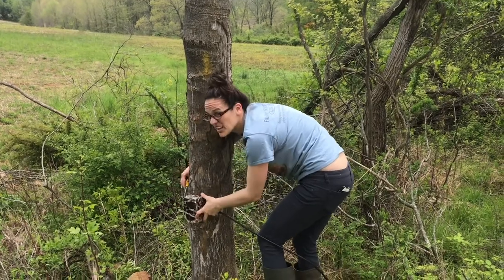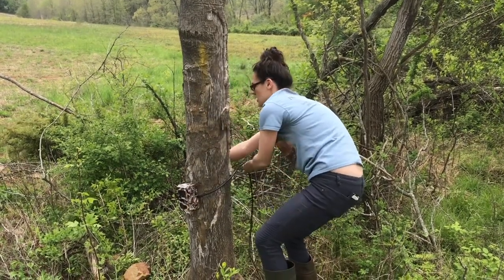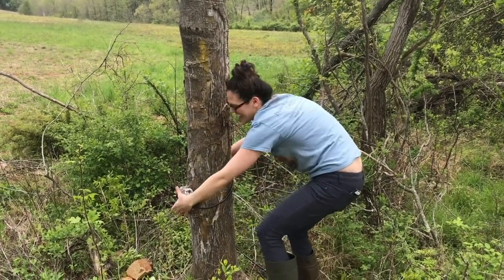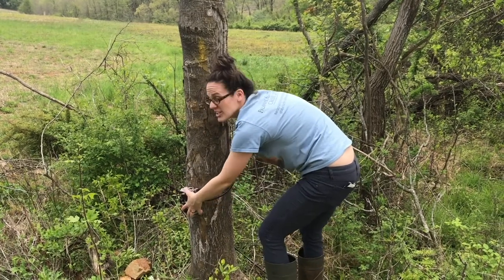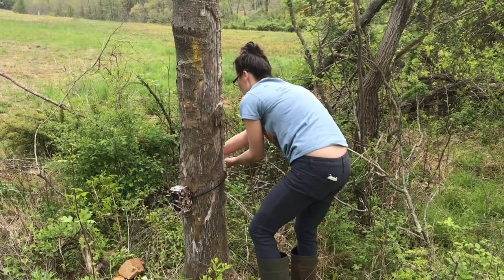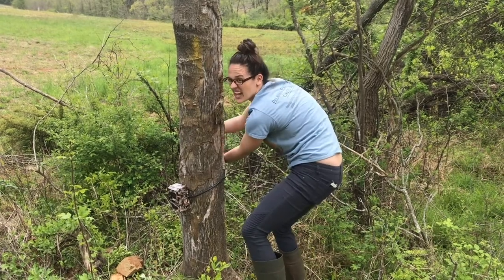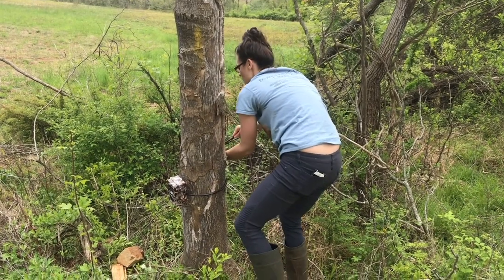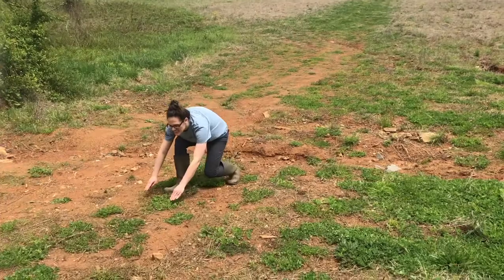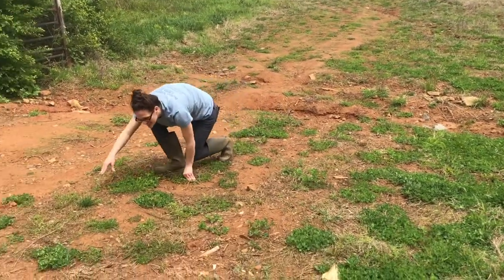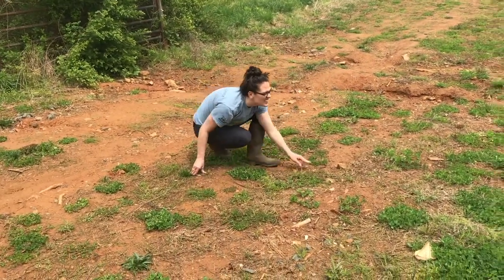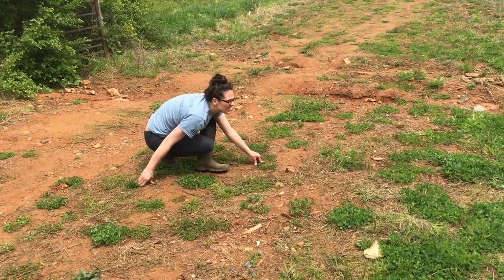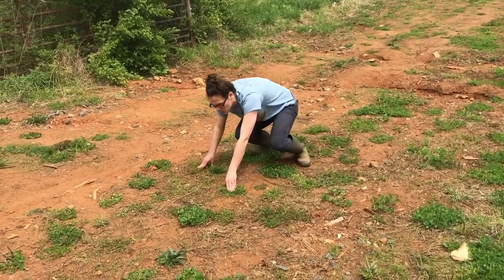Alright, so first I'm going to get the camera attached to the tree. Take two. And then we're going to adjust for the height of the camera, and that's the fun part because I get to pretend to be a bobcat. Actually, this might be pretty good.